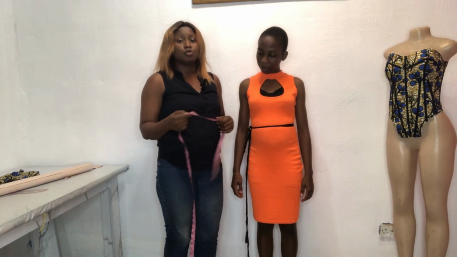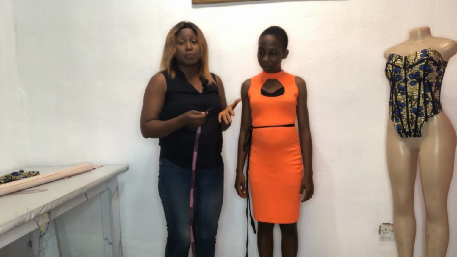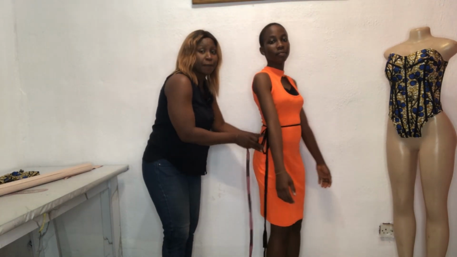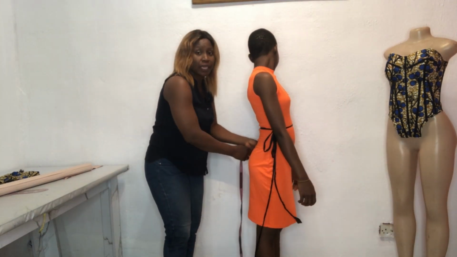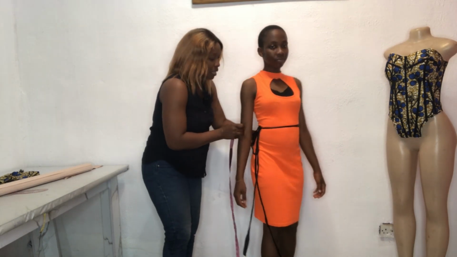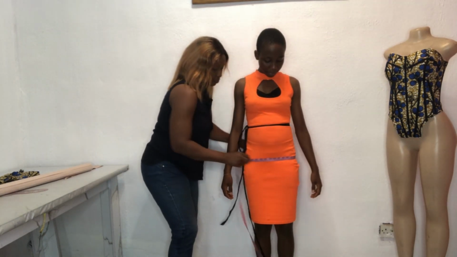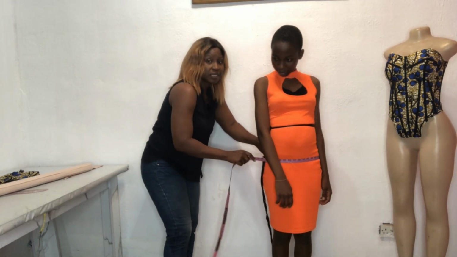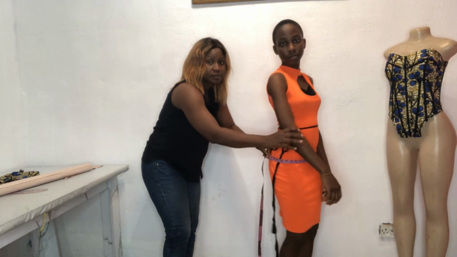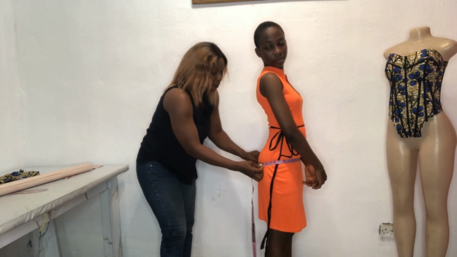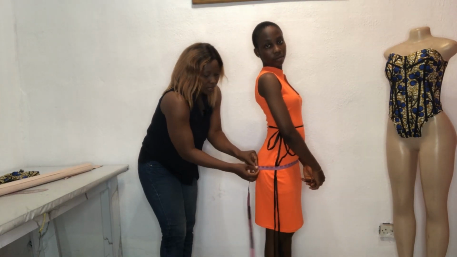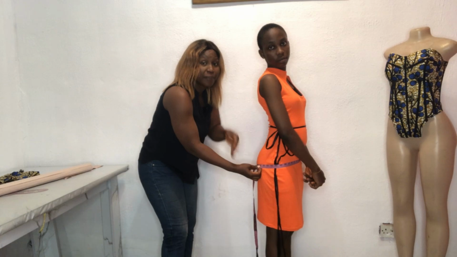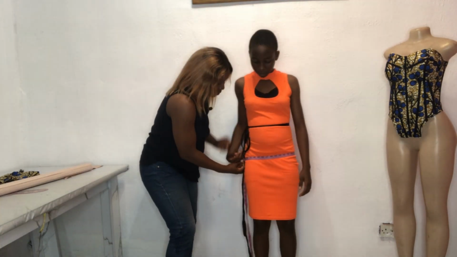The next thing we're going to do, we are going to take our round hip measurement. Now, how do you know your round hip measurement? This is the fuller part of your customer's hip. You take your tape round across the hip like so. And you see, this is the fuller part of our hip. Make sure your tape is going through the fuller part of our back hip to the side.